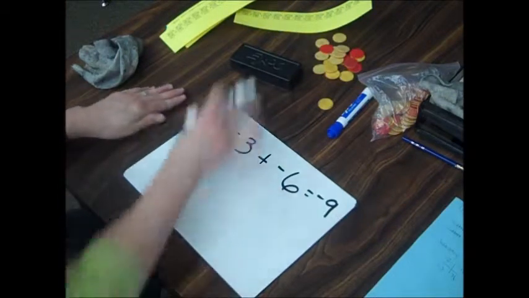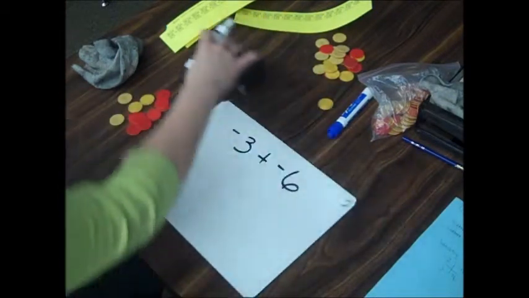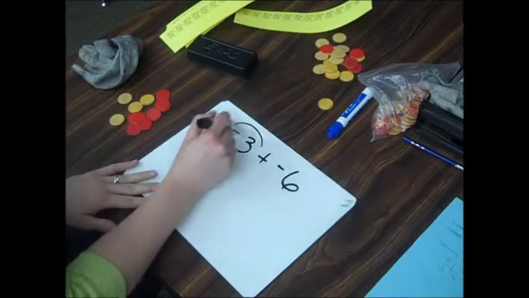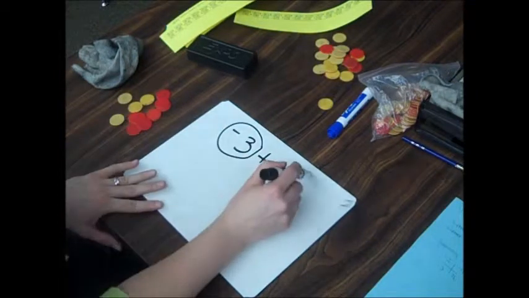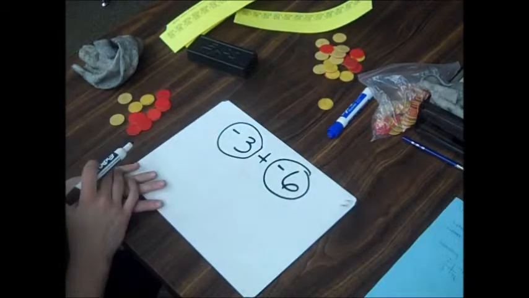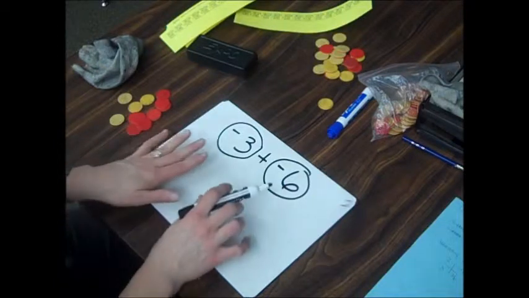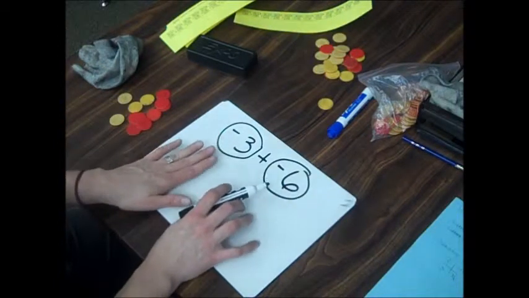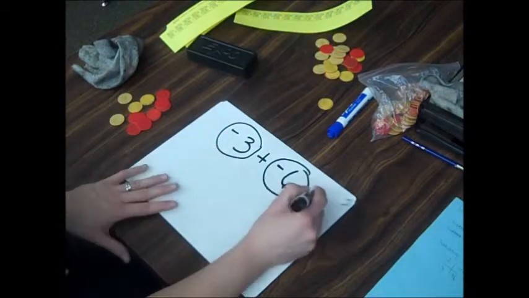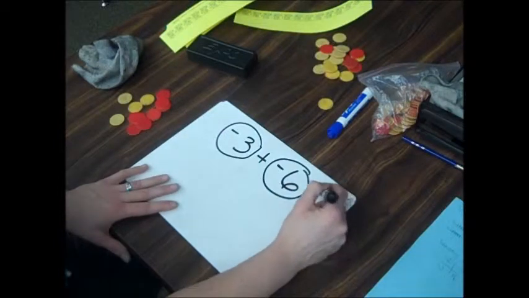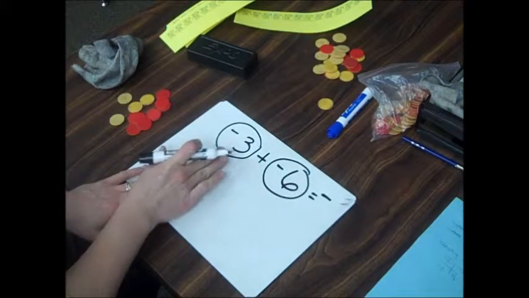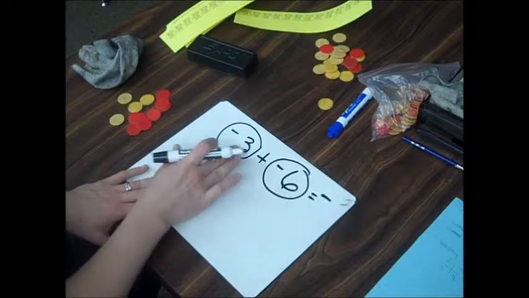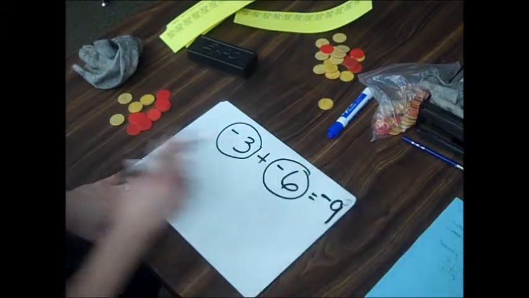Looking at the same problem with the circle strategy, again, I have 3 negatives and 6 negatives. This time, because I have all negatives, that means my answer will be negative. And how many negatives do I have altogether? 3 and 6 makes 9 negatives.